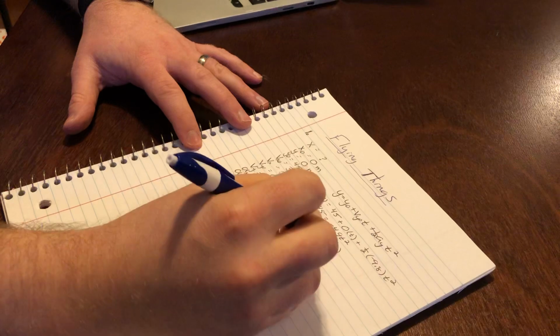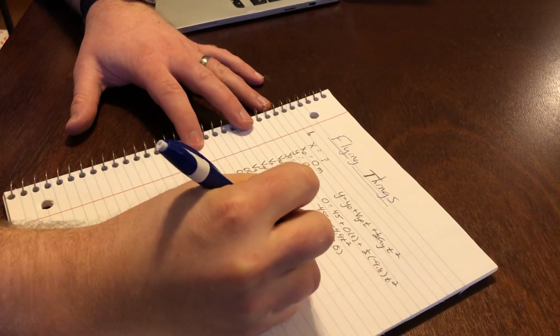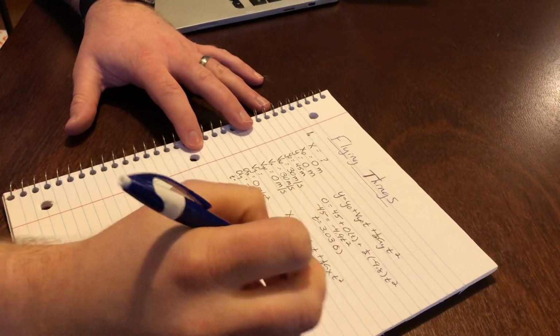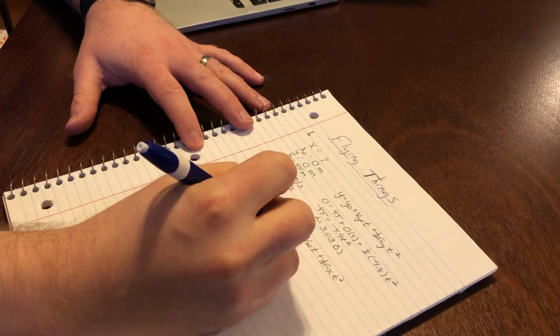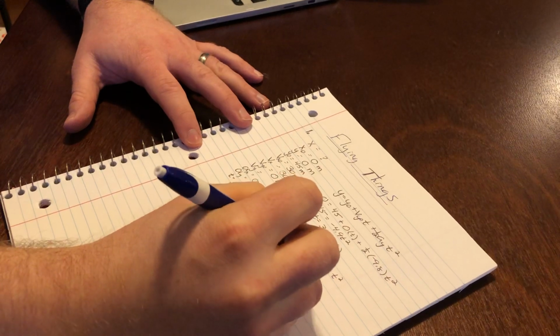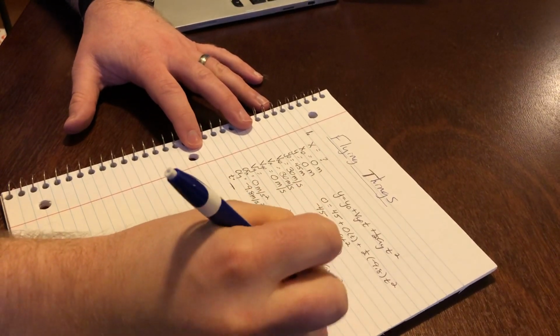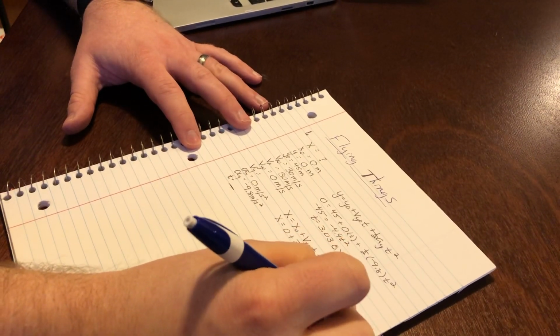I can use this value now to solve for X. And I use the same equation that I just used, but this time with my X values, my horizontal values. So my final position is equal to 0 plus 30 multiplied by 3.03 plus 1/2 0 times 3.03 squared.